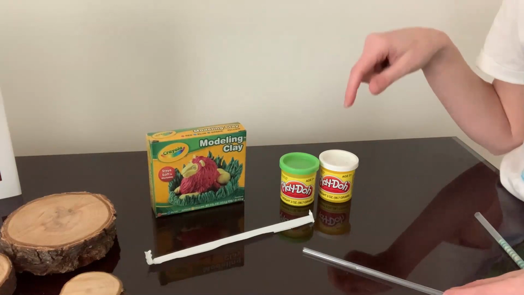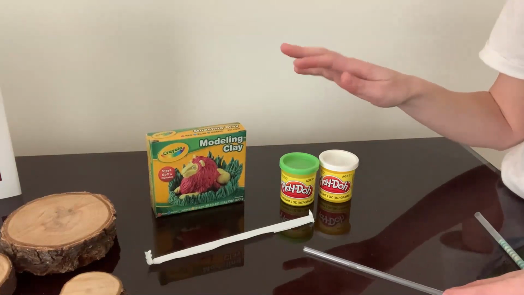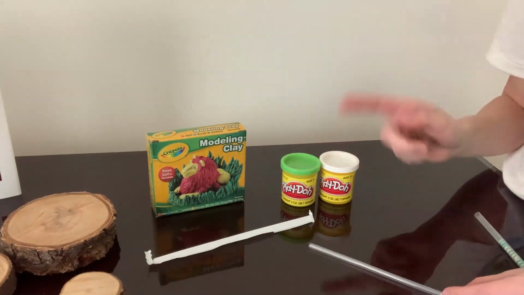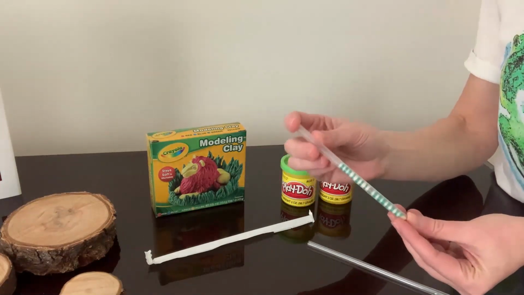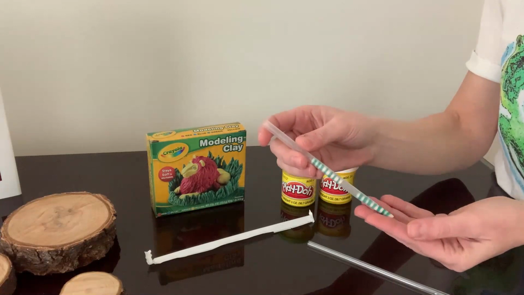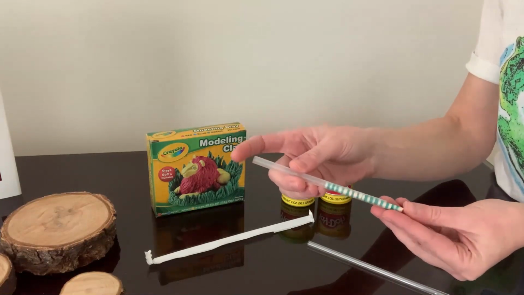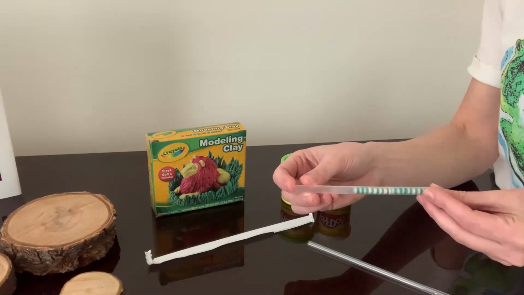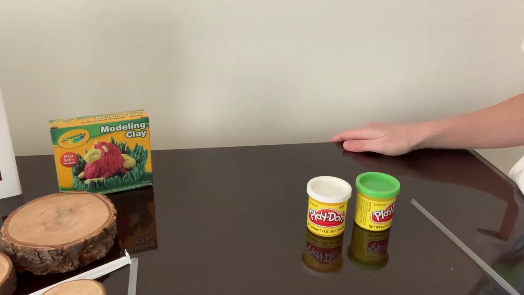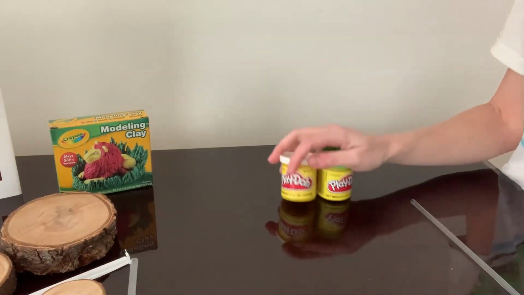If you want a quicker, easier way, you can use Play-Doh, but if you've used Play-Doh before, you know that it does dry out. So this is one I made a while ago, and we know Play-Doh kind of shrinks as it dries out, and then it'll just slide out of the straw. So this would be more of a one-time use if that's what you decide to use. All right, so let's start with the Play-Doh.